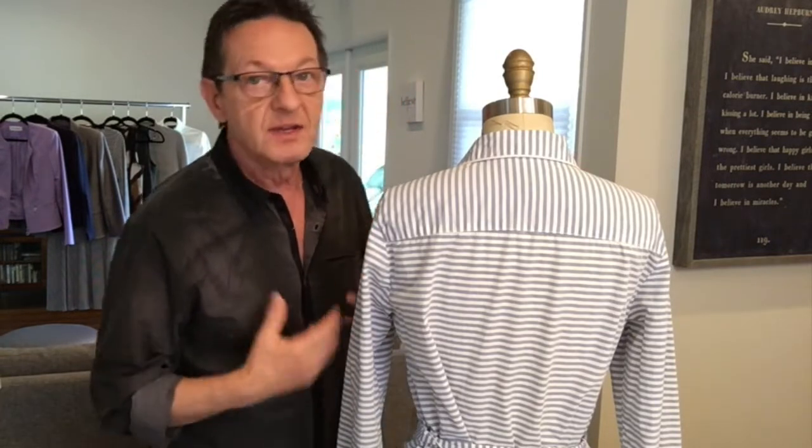Another would be the weight of the fabric. Is it a lightweight chiffon or is it a heavy weight, more of a velvet weight, a wool fabric, for example? That would be another element of design.